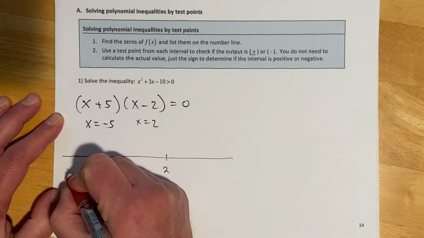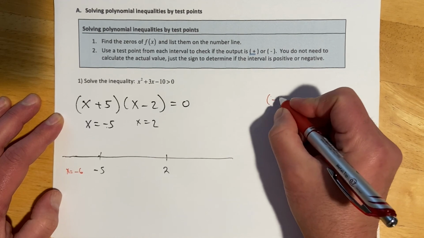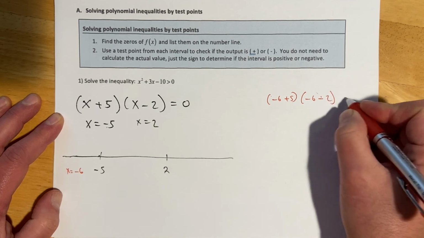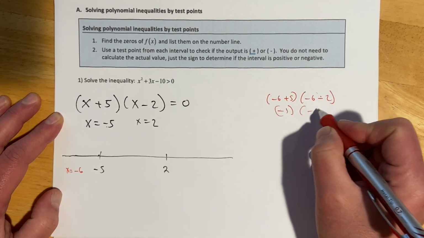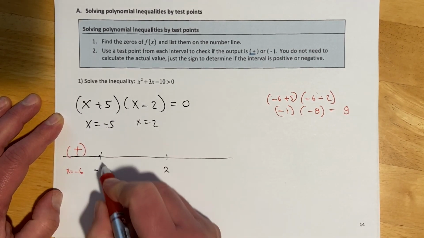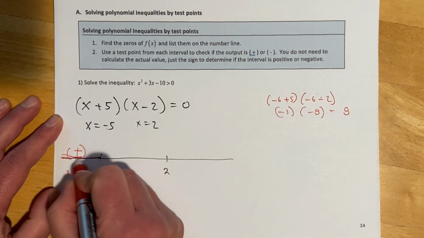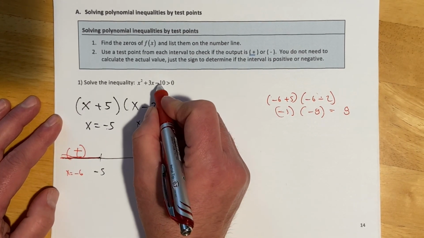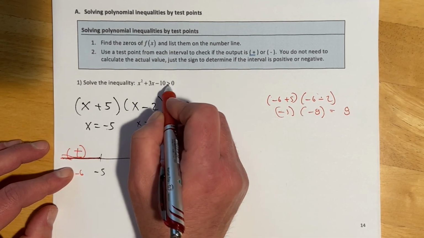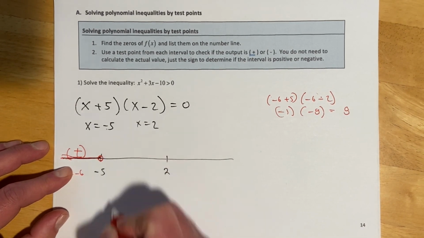So I'm going to plug x equals -6 into this original equation. That would give me -6 plus 5 and then -6 minus 2, or -1 times -8, which makes +8. So what that means is on this region right here, all of these values are going to be positive. If we look back here, that is actually what I want, right? I want all the x's that would make this come out to a positive value because positives are greater than 0. I don't want the equals, so I would not want to include that part.